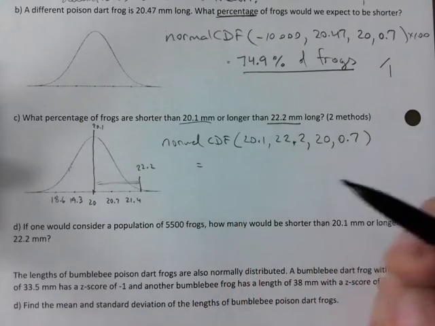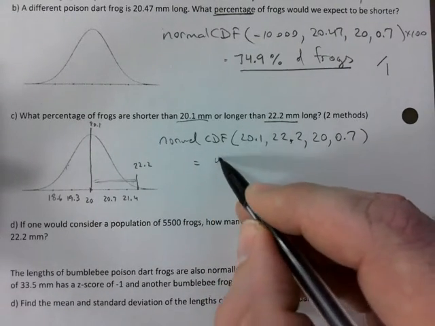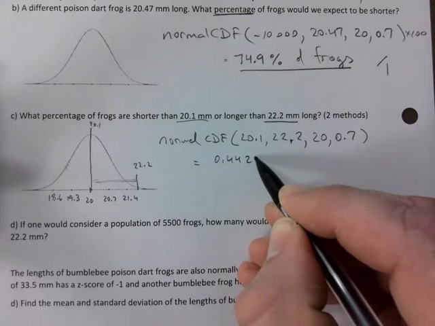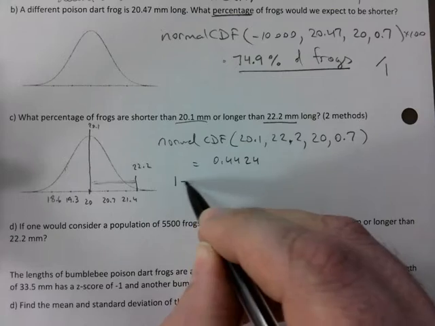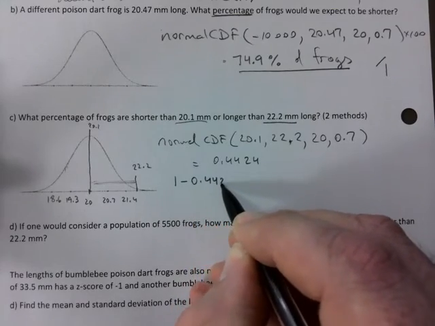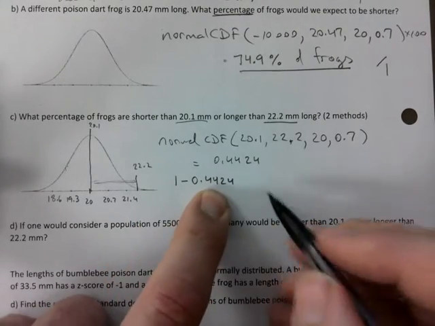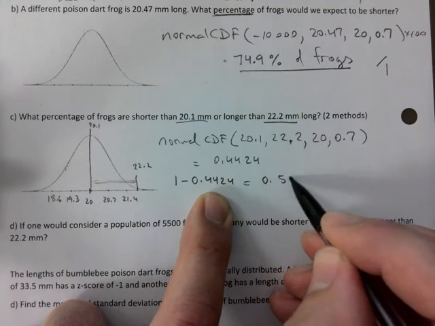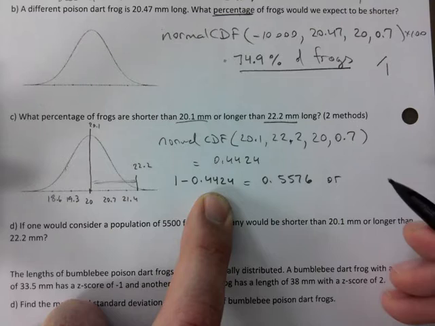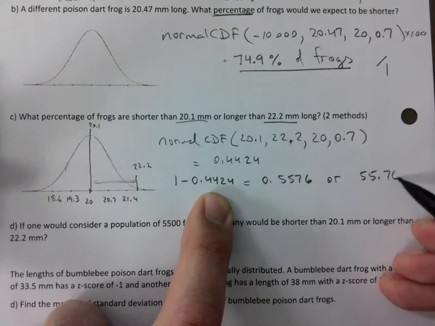So if I go with this method, I get 0.4424, and then I will just go 1 minus 0.4424, right? 100% minus 0.4424. So that's 0.5576 or 55.76%.